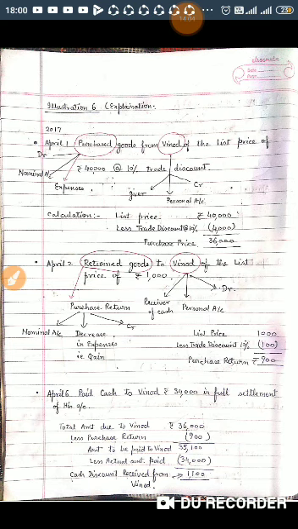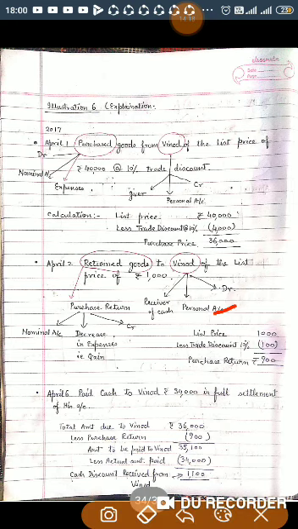Vinod is a supplier to whom we are returning goods. He is a person. The nature of the Vinod account is a personal account, and he is the receiver of the goods, not cash. It is wrongly written by me. So he's the receiver of goods, so he should be debited.